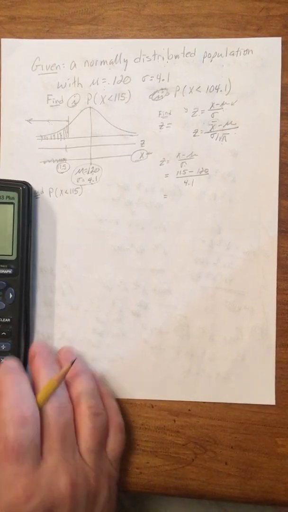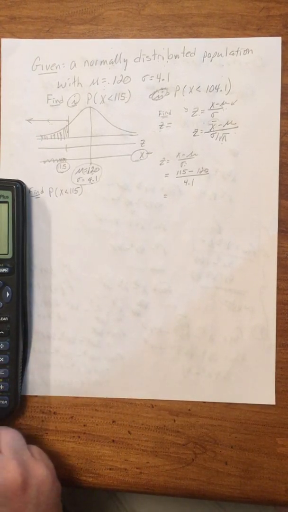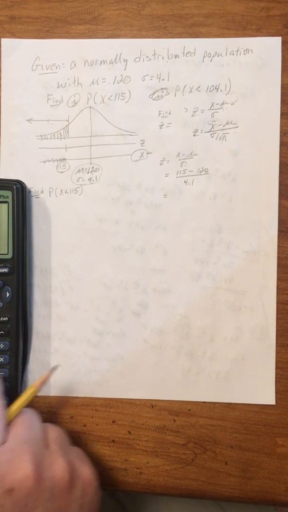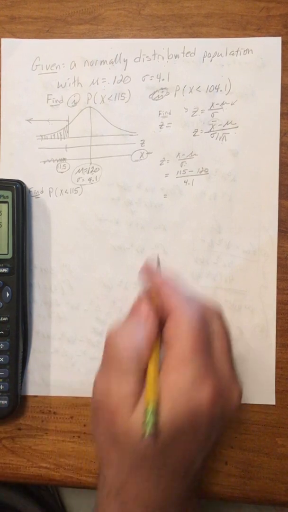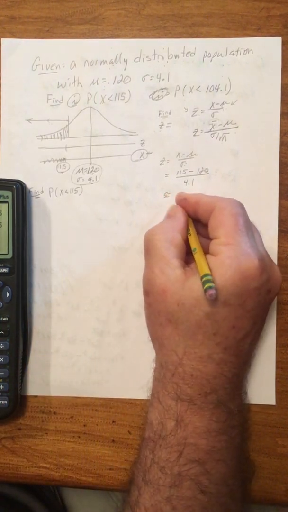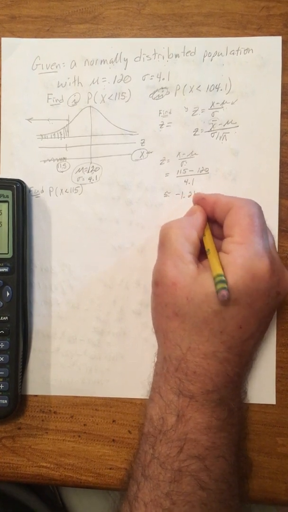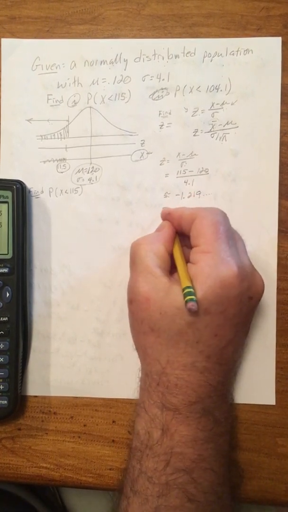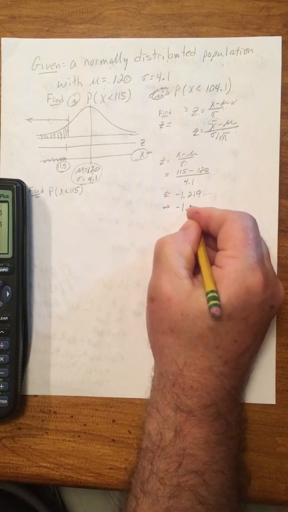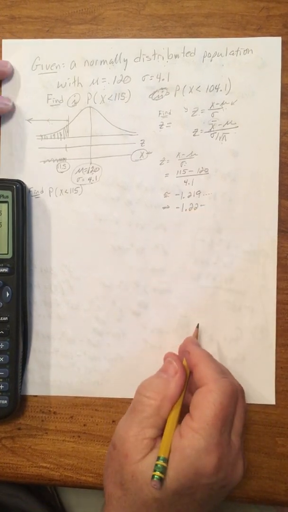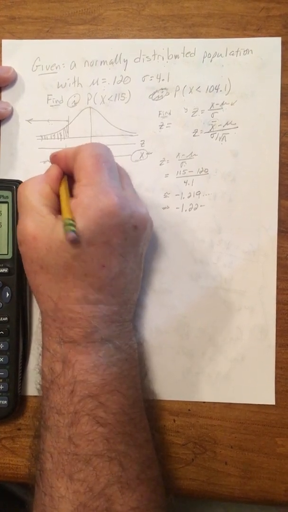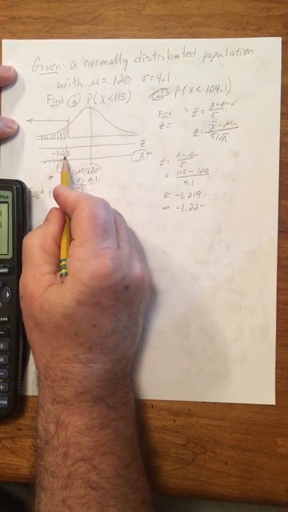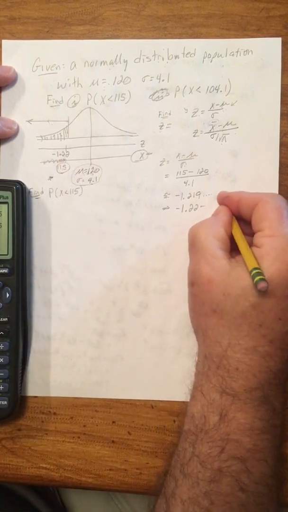I have 115, subtract the 120, and divide by the 4.1. And so this approximately is equal to negative 1.219 and so on, which we will round to negative 1.22. So our approximation for the z-score, negative 1.22, is our z-score. And from that, we find the table value.